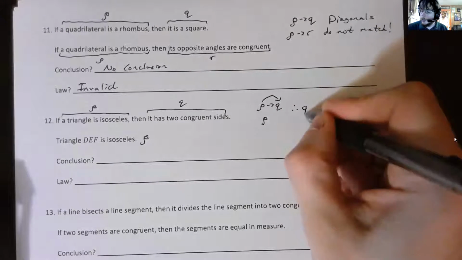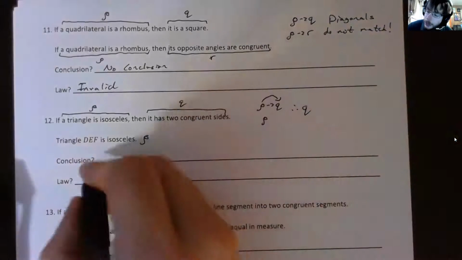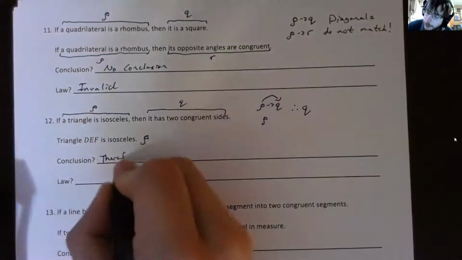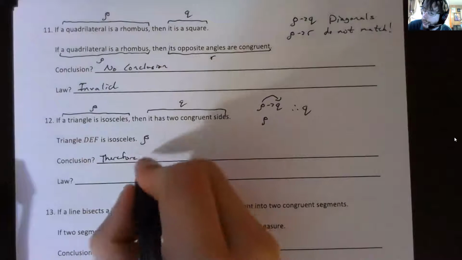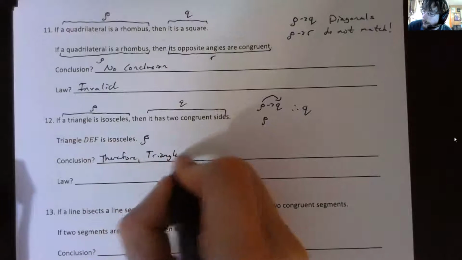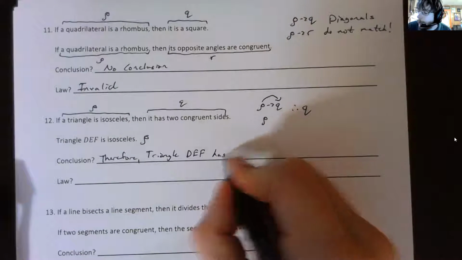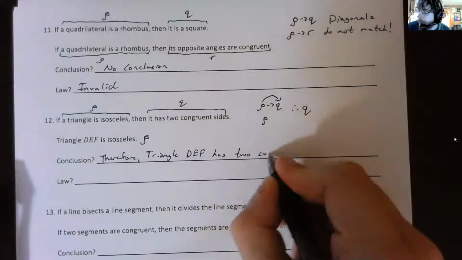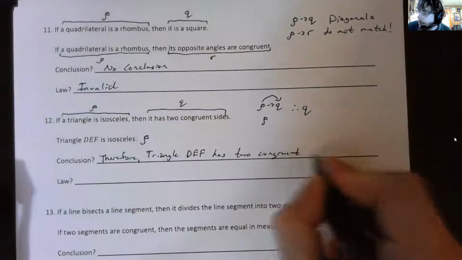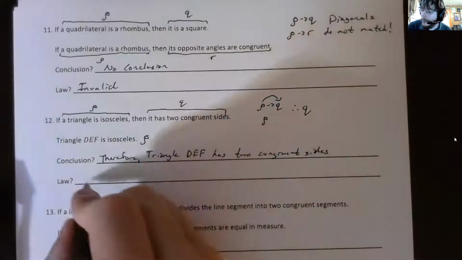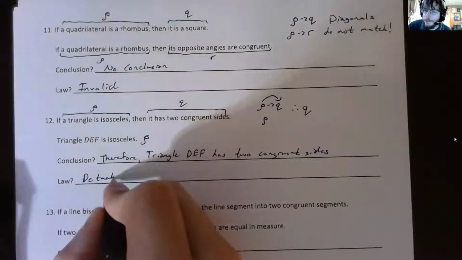So we can say, therefore, Q is true. And if we translate that to sentences, we get, therefore, triangle DEF has two congruent sides. And that would be the law of detachment.